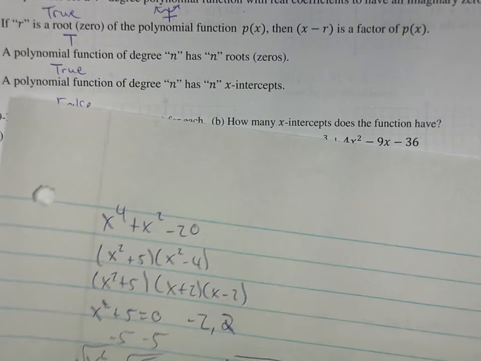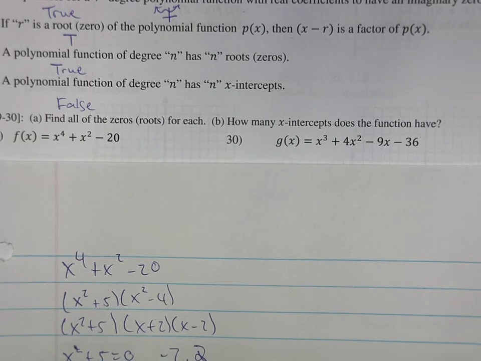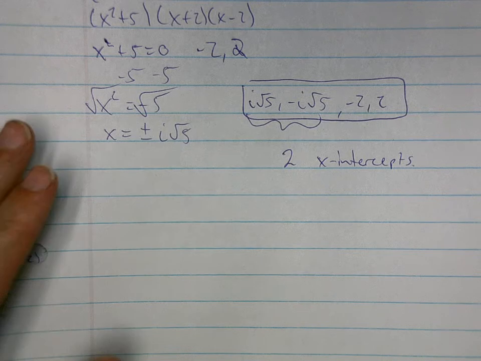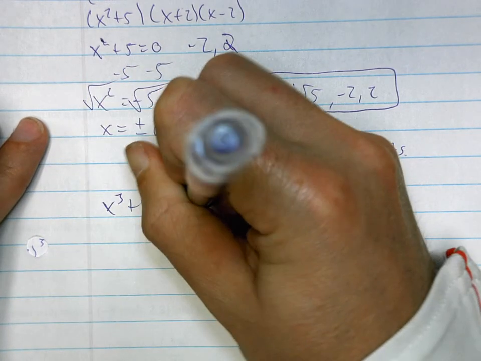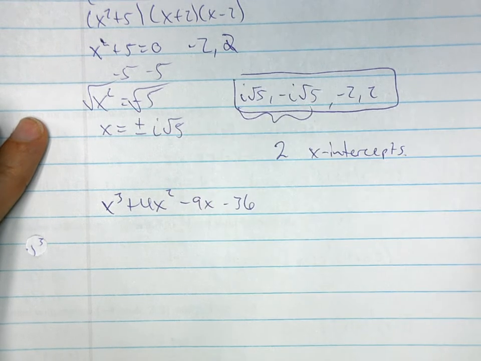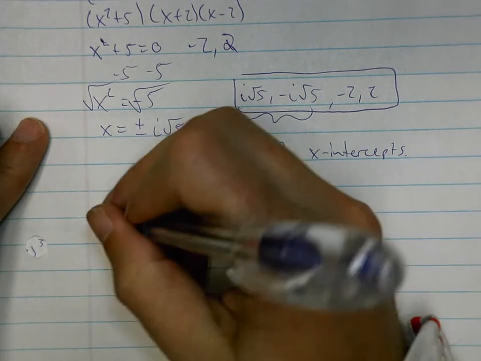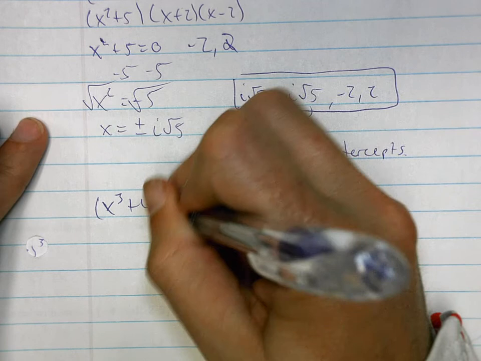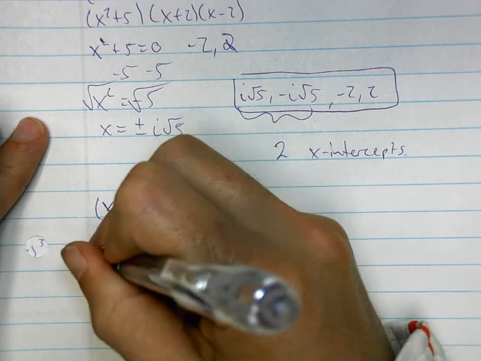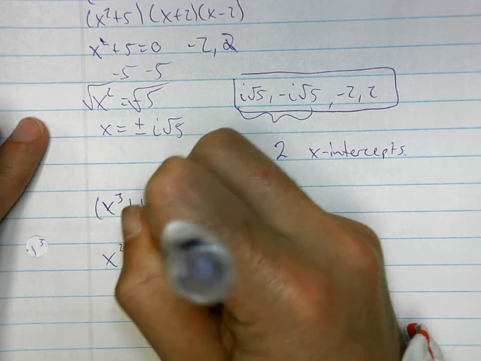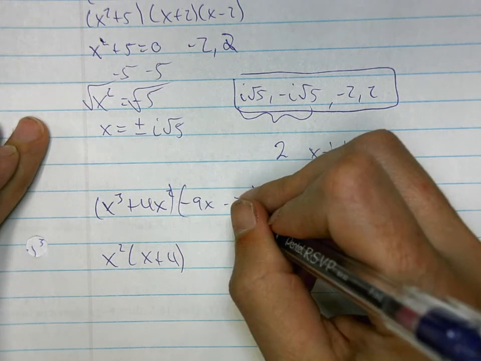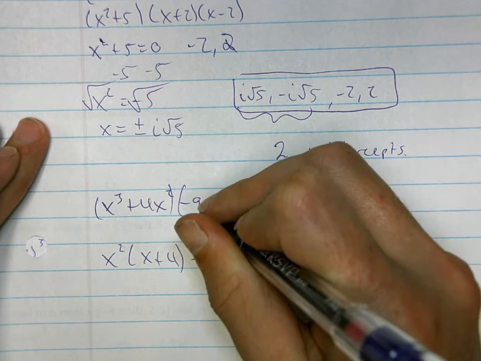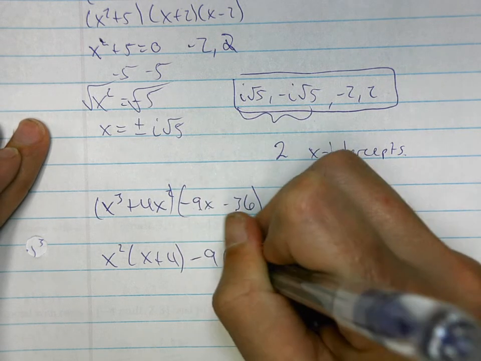For number 30, number 30 says x cubed plus 4x squared minus 9x minus 36. So if I pull x squared out of the first group, I get x squared times x plus 4. If I pull out a negative 9 out of this group, negative 9x divided by negative 9 is x, negative 36 divided by negative 9 is positive 4.